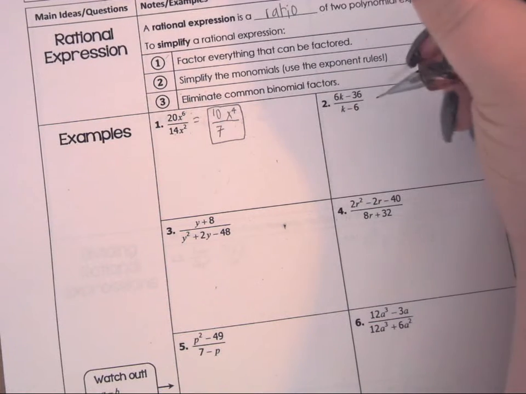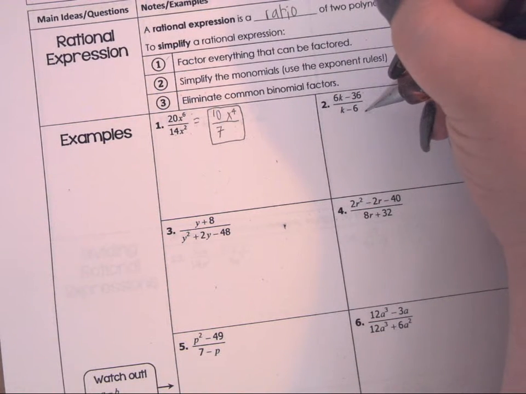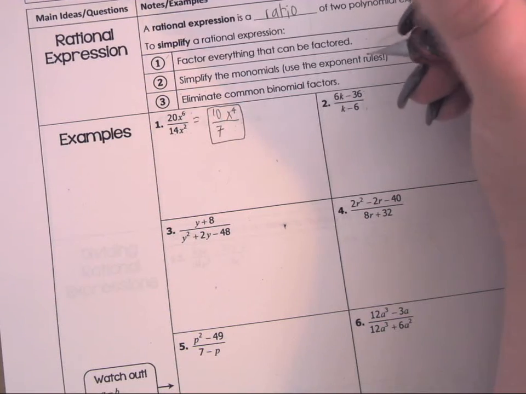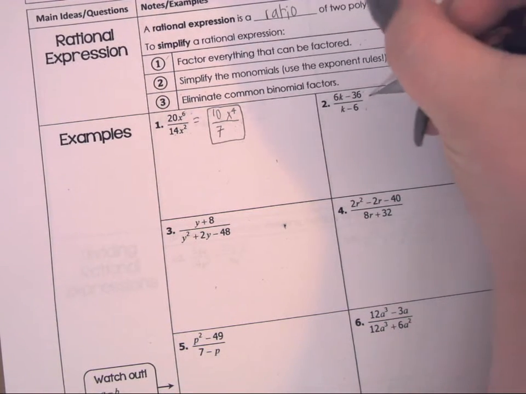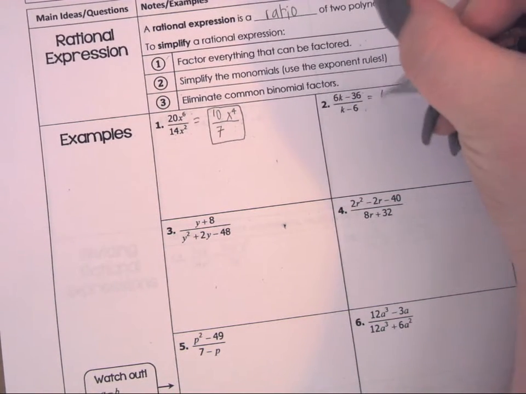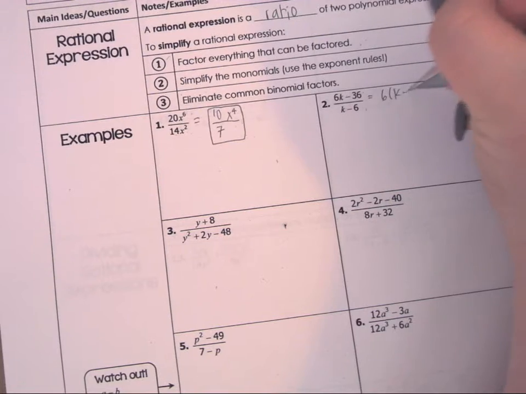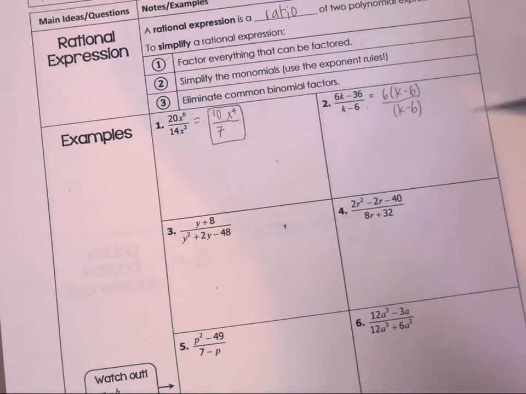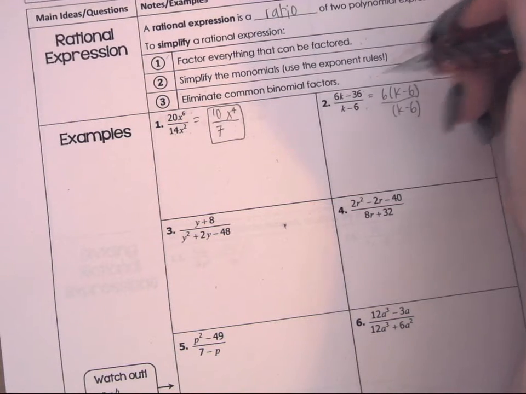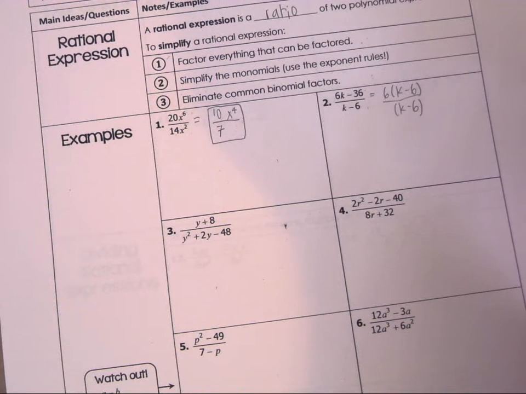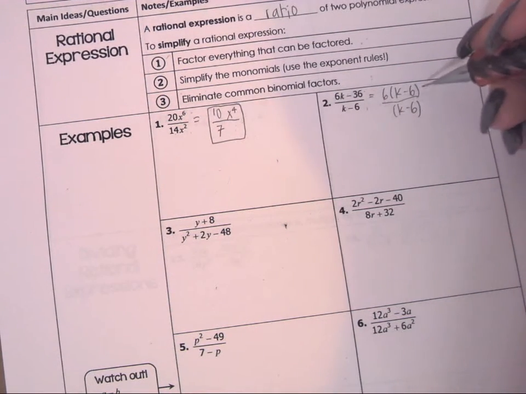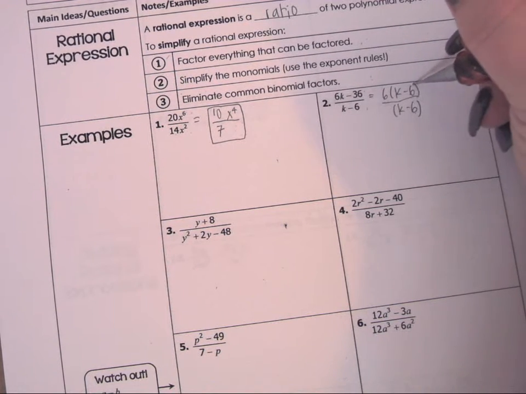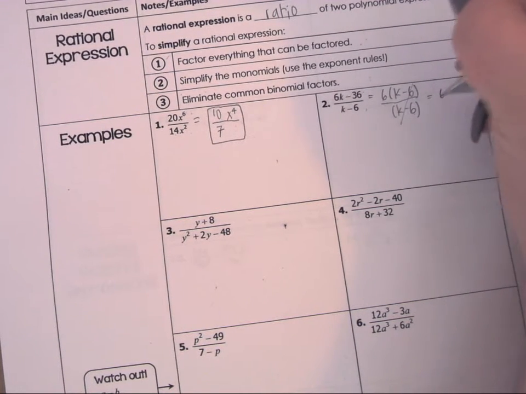Okay, here we have a binomial over a binomial. All you need to do is check to see if you can factor anything, right? Factor everything that can be factored. So the top you can take out a 6, and then you get k minus 6. And the bottom you get k minus 6. So this is the fun part, right? Once you do that, number 3 is the fun part. Eliminate common binomial factors. So then since you have k minus 6 on both, those cancel, and then you just get 6.